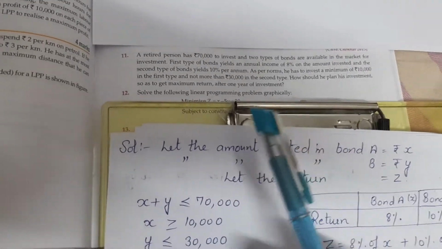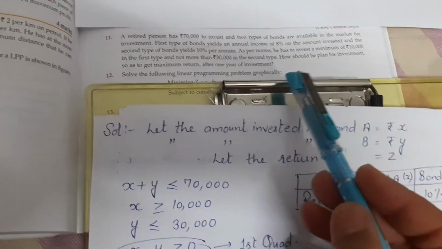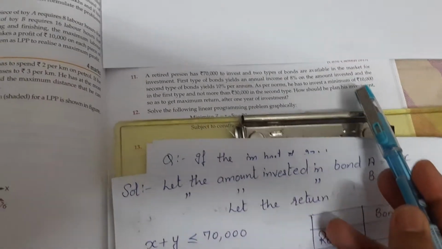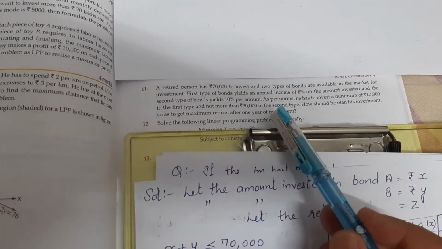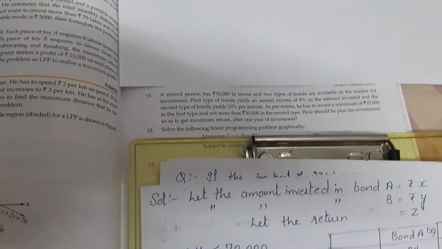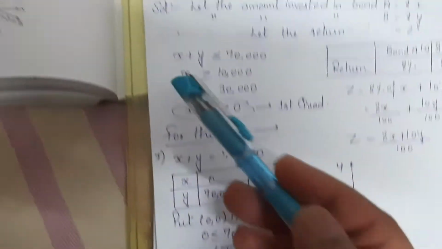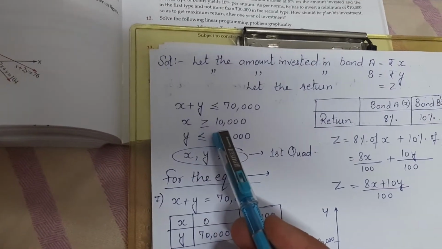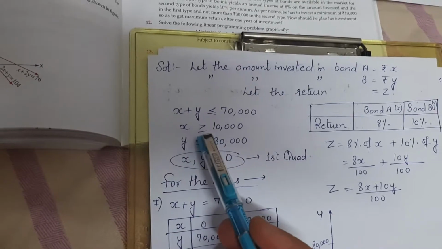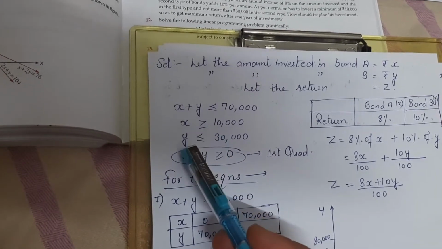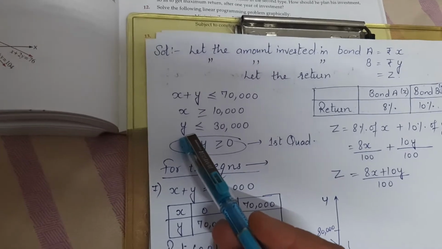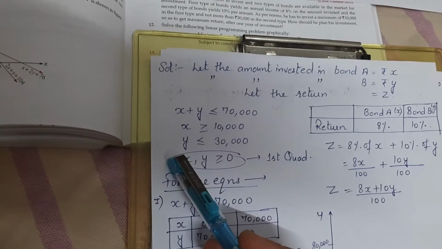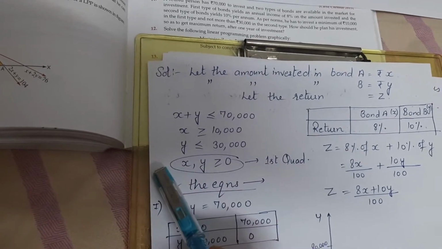Next, we are on the third line. As per the norms, he has to invest a minimum of 10,000 in first type and not more than 30,000 in second type. He is saying minimum of 10,000. That means 10,000 he should invest or more than that. So I am using here greater than or equal to. And again he is saying that he should invest not more than 30,000 in second type. That means y should be equal to 30,000 or lesser than that.